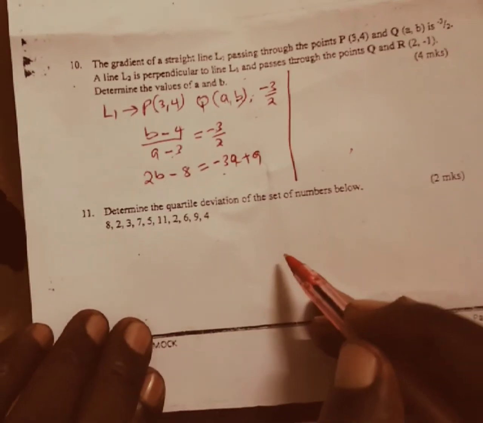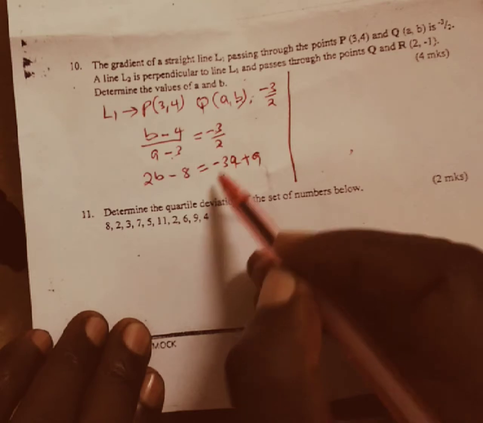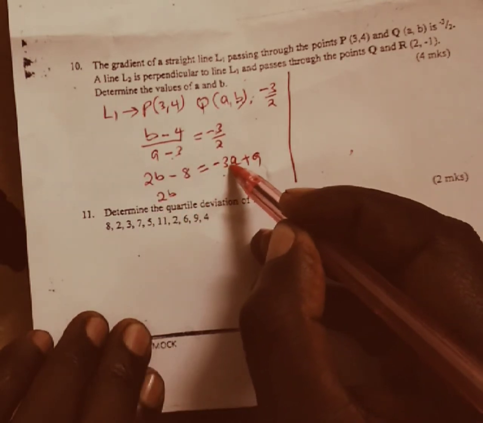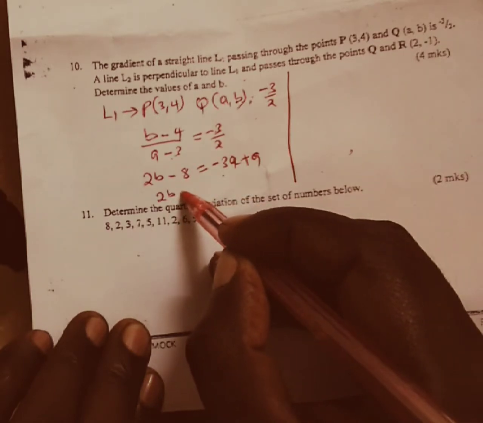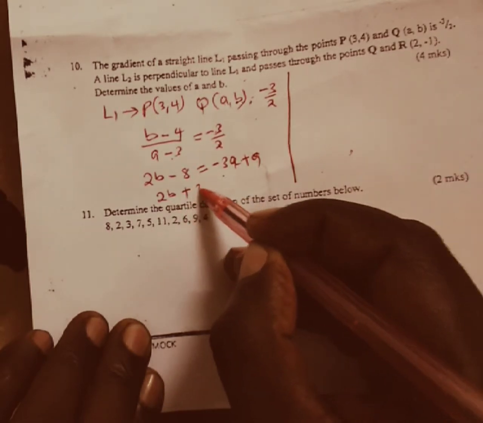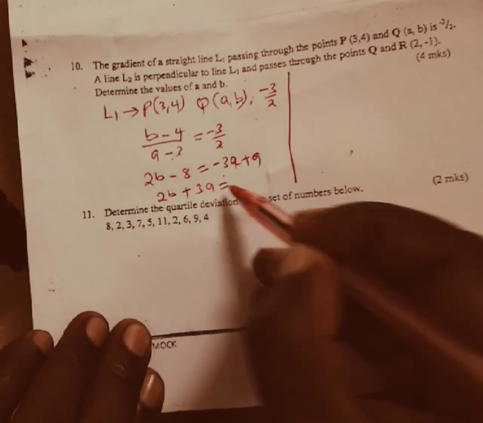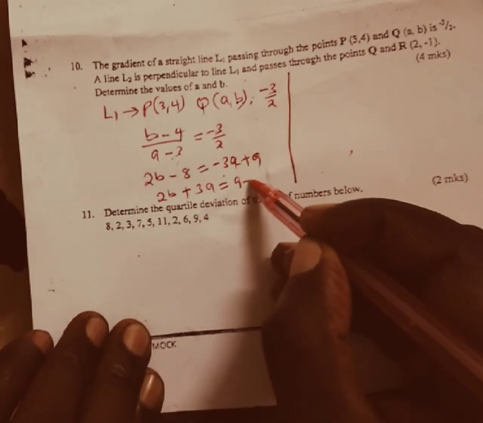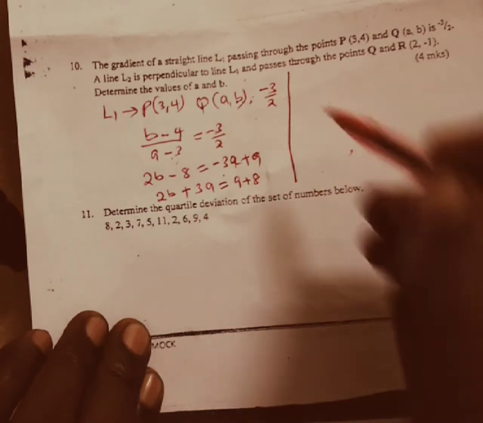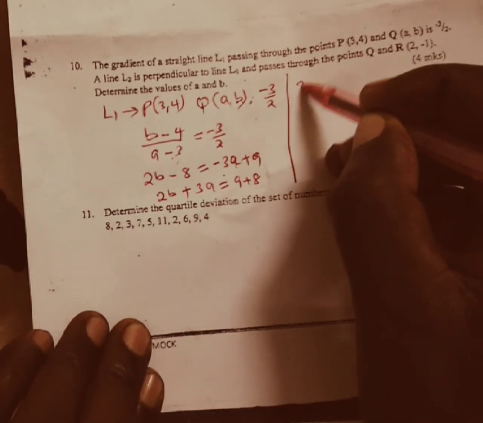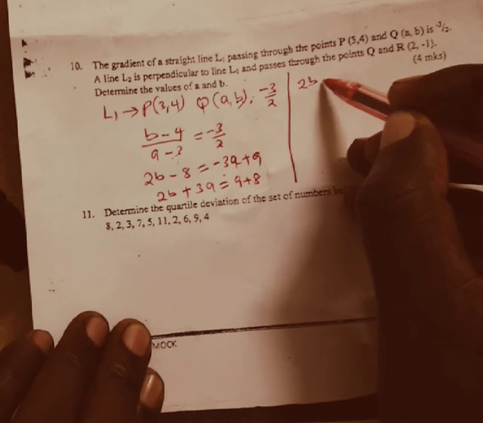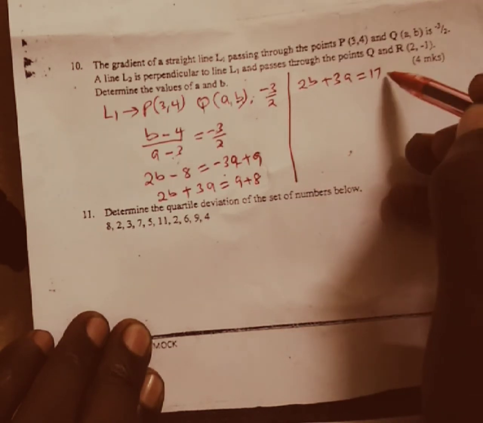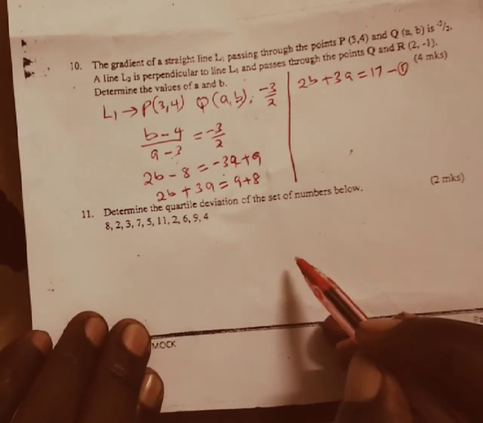From there, if we collect the like terms, we are going to have 2B, and the 3A goes to this other side and becomes plus 3A, and this must be equal to 9, and the 8 goes to the other side and becomes a plus. In this case, we are going to have 2B plus 3A equal to 17. We can call this our first equation.